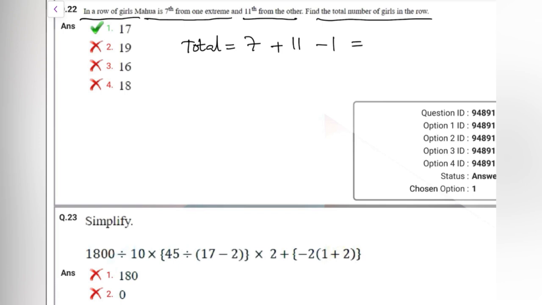Because from both sides we are considering her, so we have to subtract 1. It becomes 18 minus 1 which is equal to 17. So total number of girls in the row is 17. Option 1 is correct.